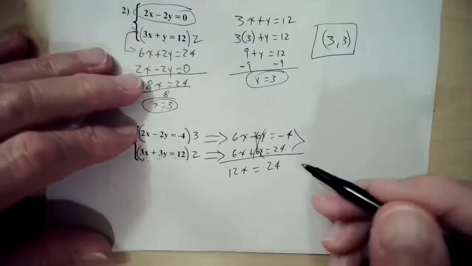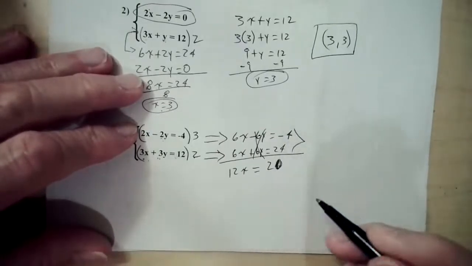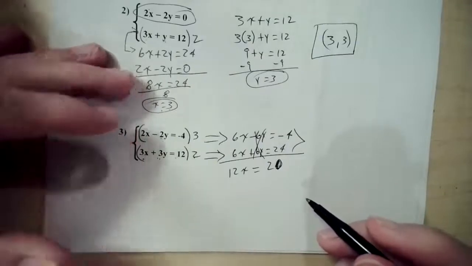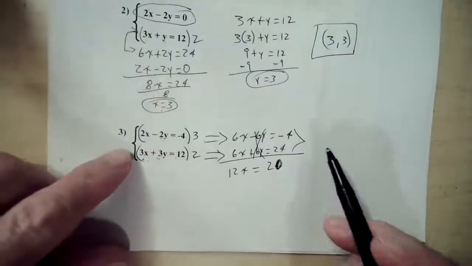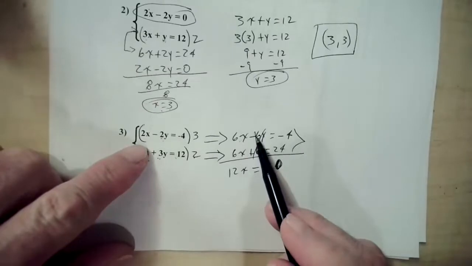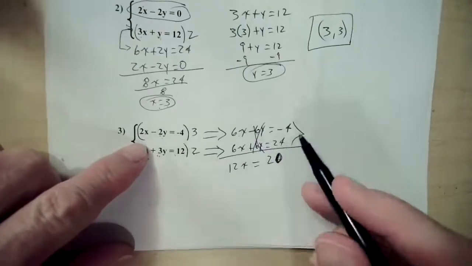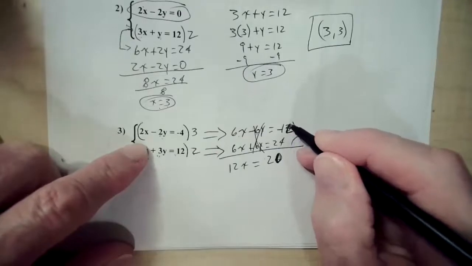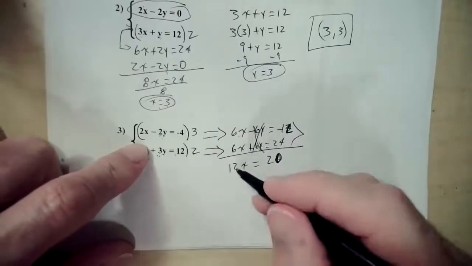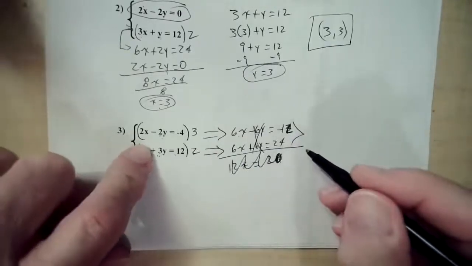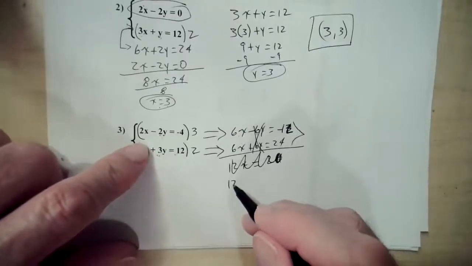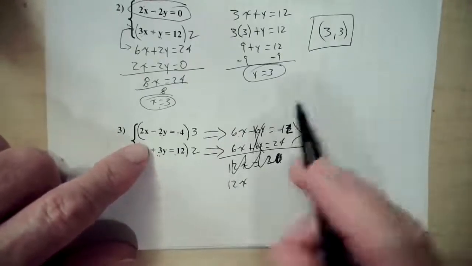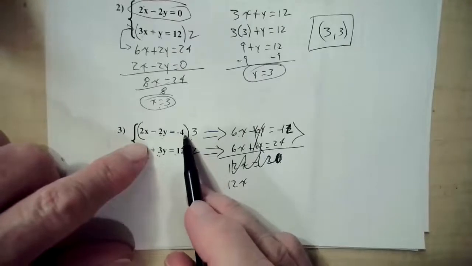No, we're going to add these two together. Is that right? What did I do wrong here? 6x minus 6y. Oh, 3 times negative 4 is negative 12. I'm sorry. I'll do better. No, I probably won't. So we get 12x.